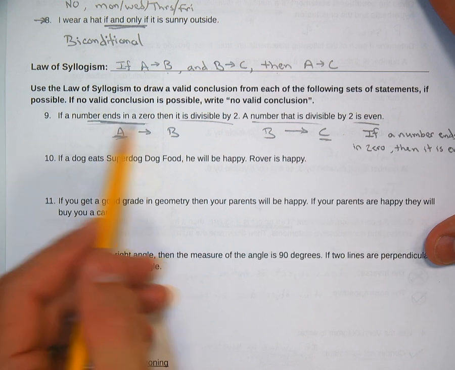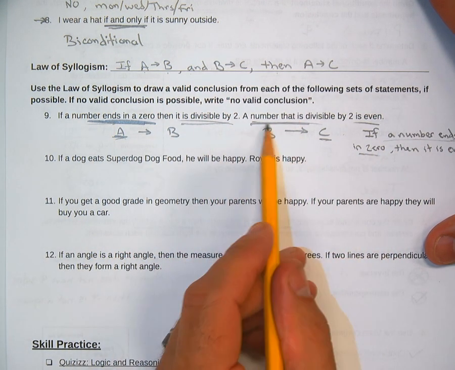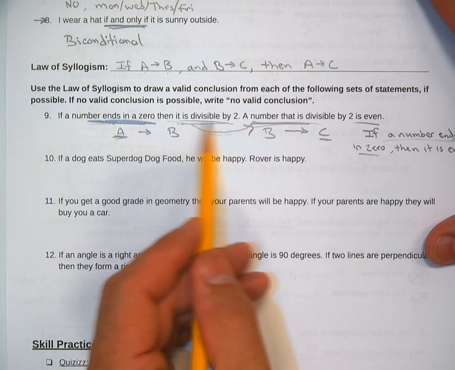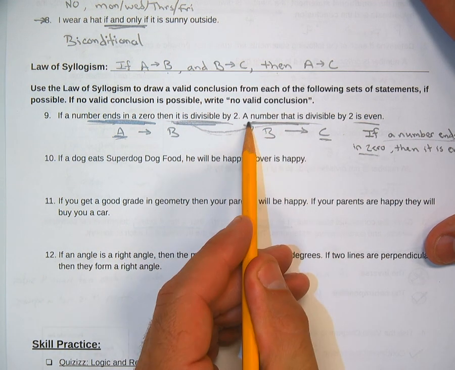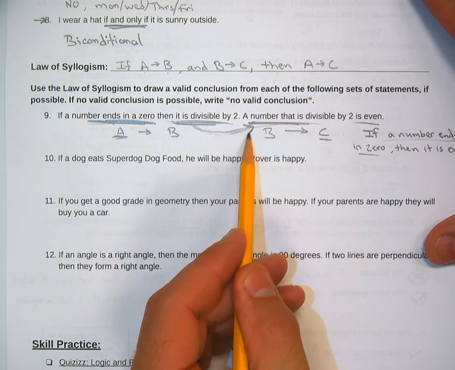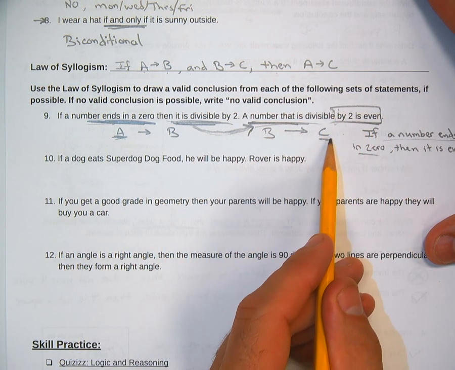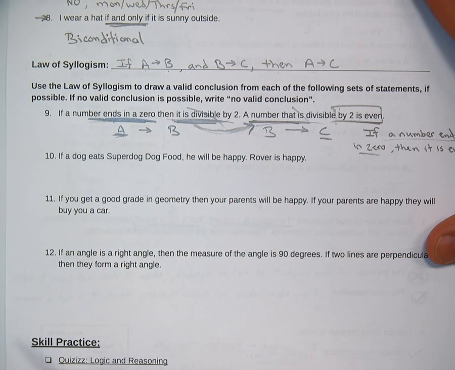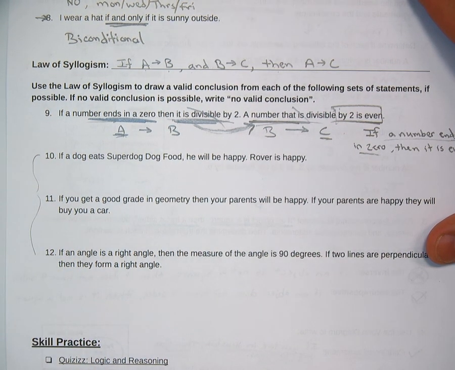If this is my A, if a number ends in 0, I skip the whole B part that kind of already springboarded into itself. The first statement's conclusion is the second statement's premise. The way it kind of springboards in like that. The last part then is the conclusion, the C. So I can use A to get to C without needing to talk about dividing by 2 because of the law of syllogism.